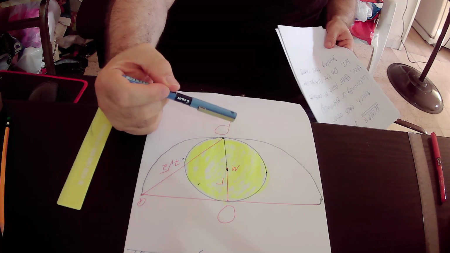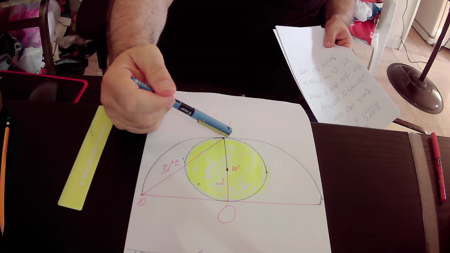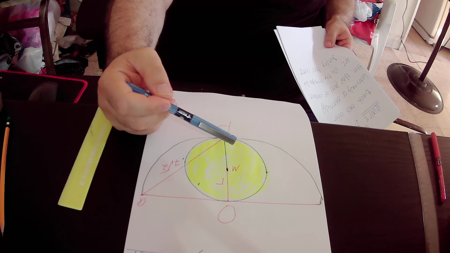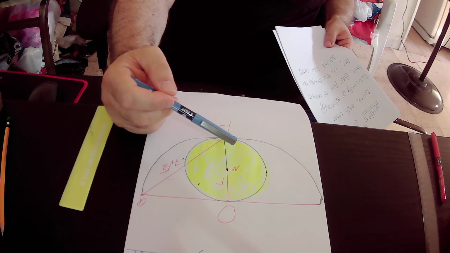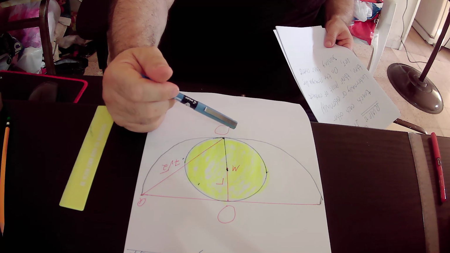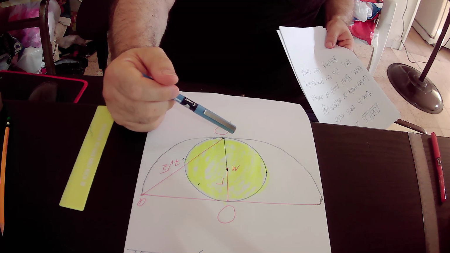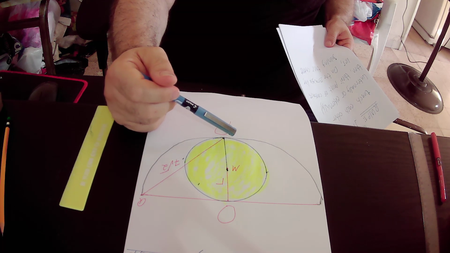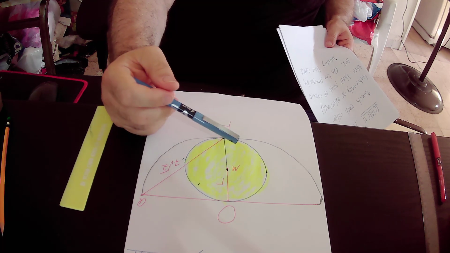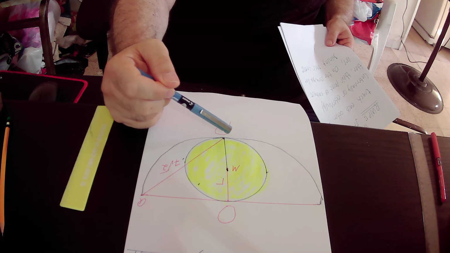Or in other words, PMO is one straight line. If we connect points P, M and O by a line, that line will be a straight line.